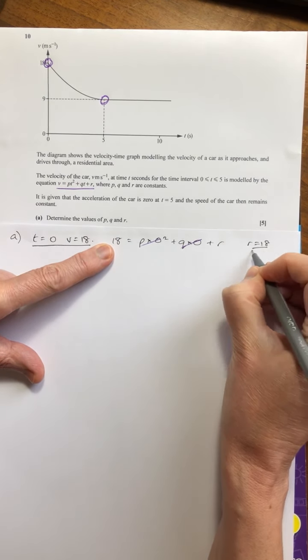Simplifying that, 25P plus 5Q plus 18, and I'm just going to rewrite that by having the 2 algebraic terms, the P and the Q term, on the left-hand side, and so it'll be 9 take away the 18, 9 minus 18.